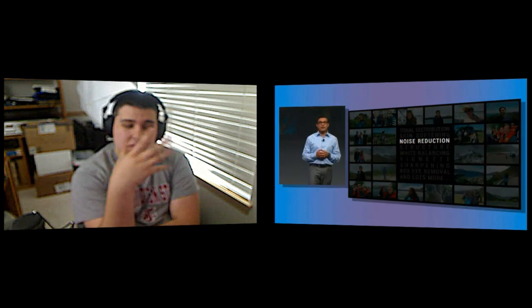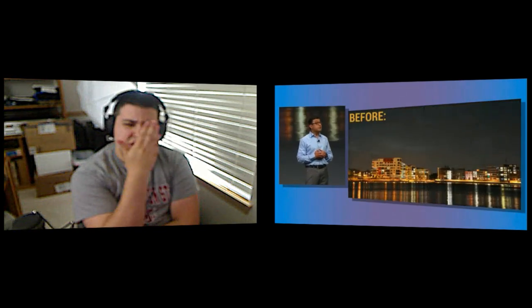I think you're going to love skin softening. We use it to soften across the faces, but if you overuse it, the faces look too smooth. Let's talk about noise reduction. Maybe you've taken a picture in low light.